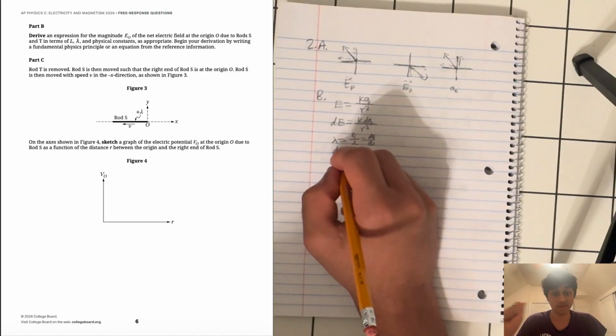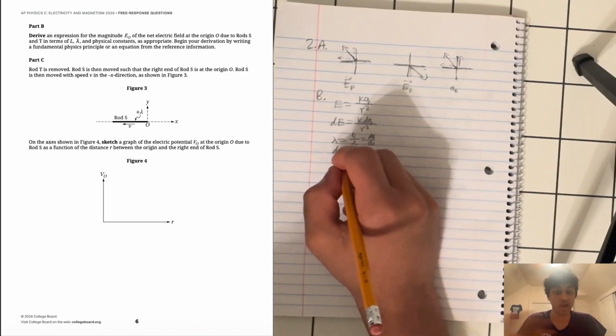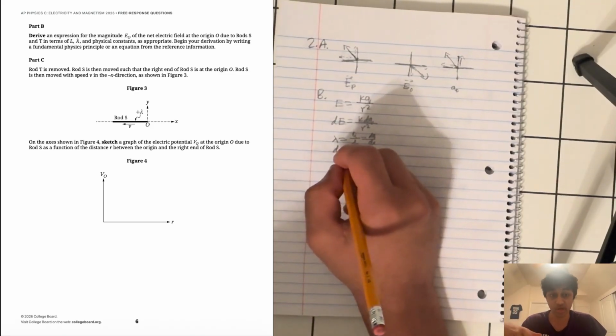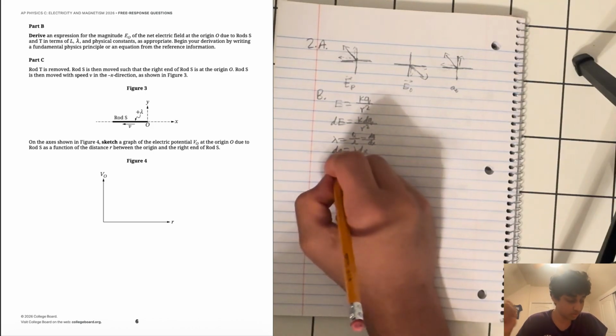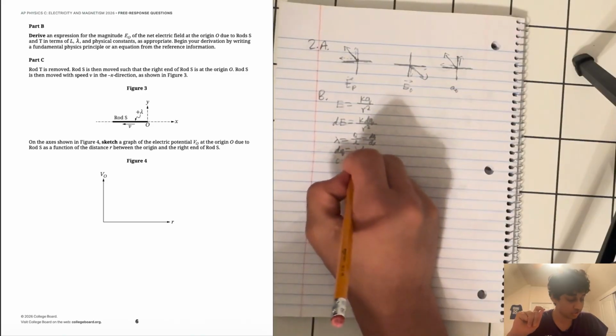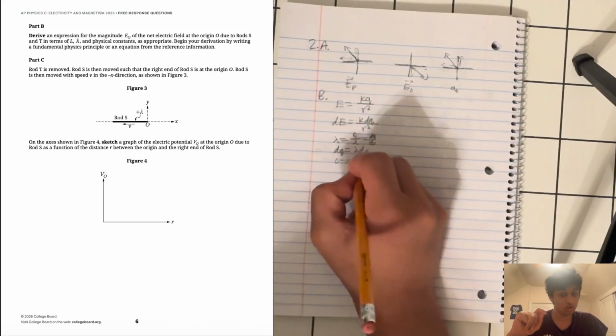where dx represents an infinitesimally small length along the rod, and dq represents an infinitesimally small charge element located at position x, where x ranges from minus 3L to minus L along rod S. So that means the distance from any point on the rod x to the origin is going to be 0 minus x, which is just negative x.